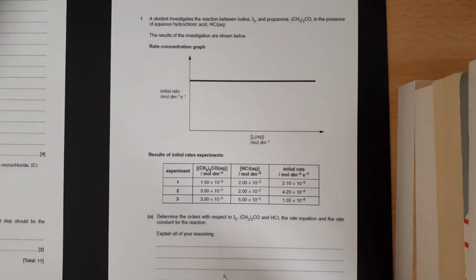Hi everyone, welcome to the second of 4 videos going through some past exam questions, looking at the topics of rate concentration graphs and also some bits about the rate determining step. And we will get some of that in this question. There wasn't anything about the rate determining step in the previous video, but there is a part of it on this question. This question is very similar to the one in the previous video.